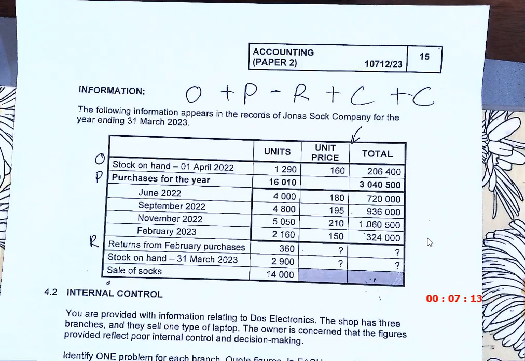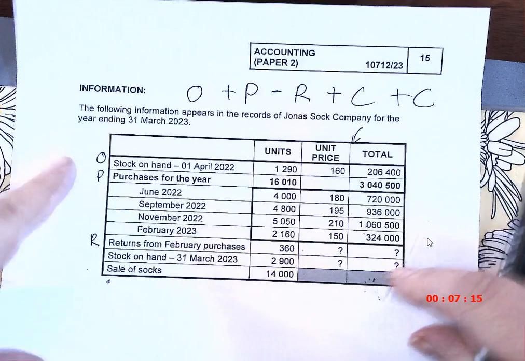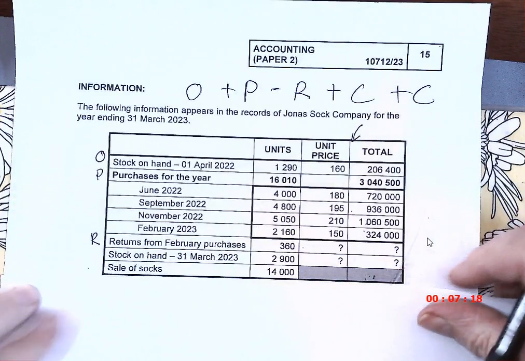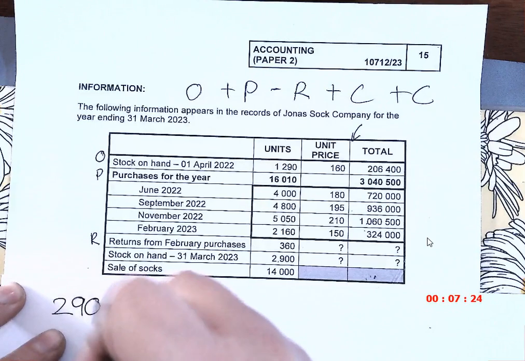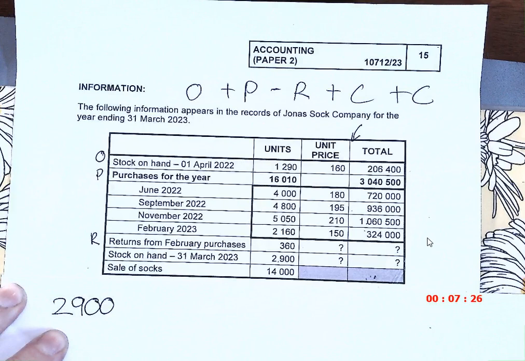Okay, so now how will I do this? When it's FIFO, the first thing I want to know is, how much stock do I have on hand? 2,900. So now I need to give a money value to those 2,900 items. So what I do is give it the money value of the most recent purchase, because that makes it more reliable. But I cannot give it a value more than what it is.